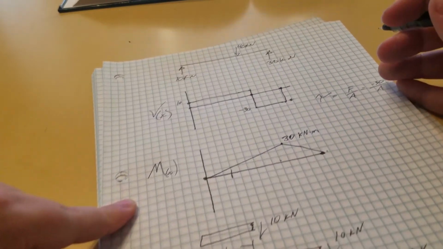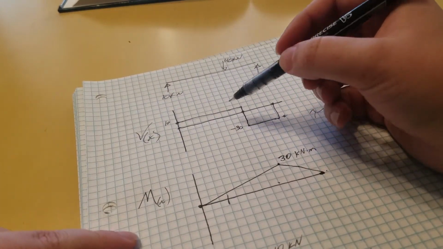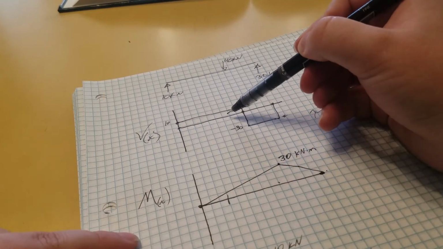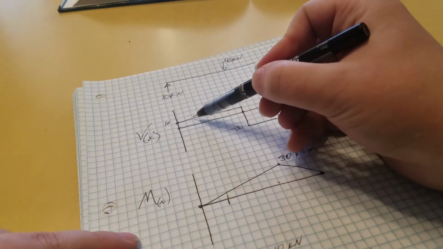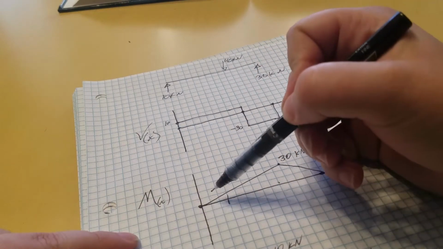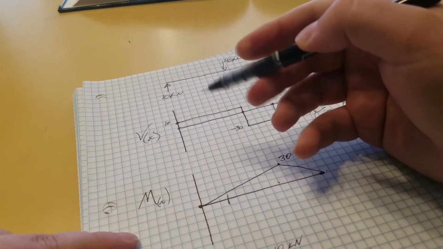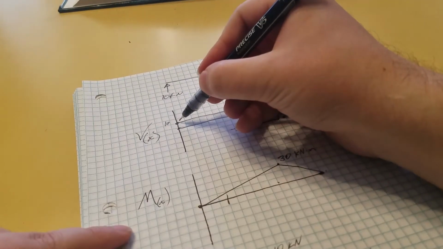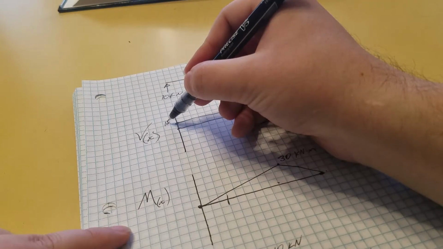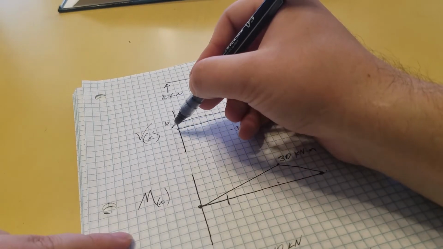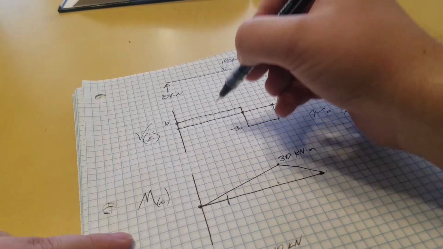And if you look here, the relationship between these two is you're doing the area. So if you take the total area here, it's 10 kilonewtons times 3 meters.